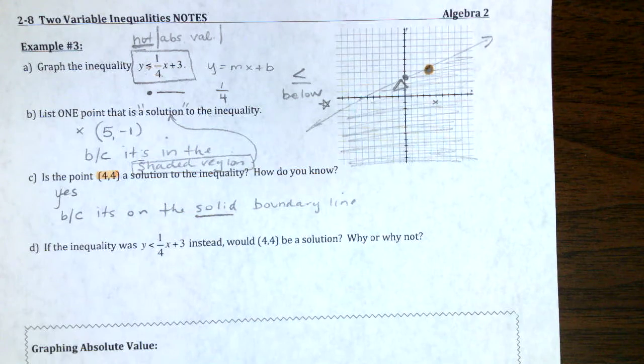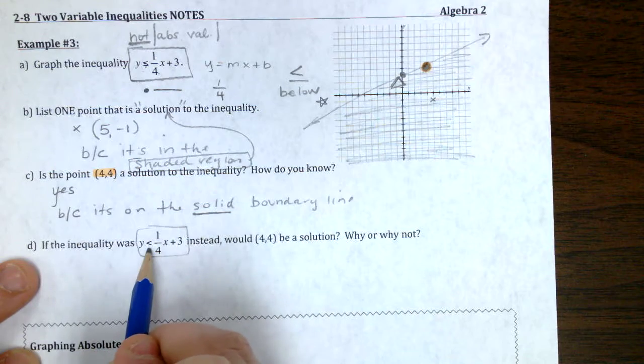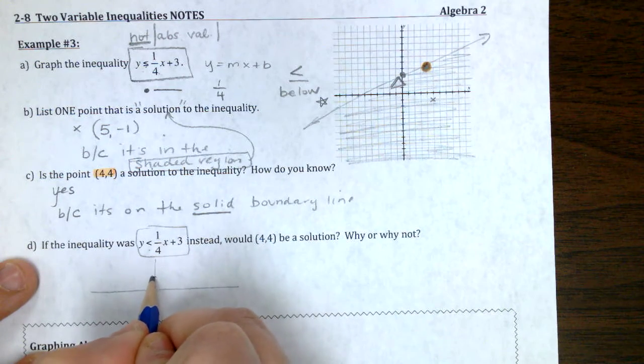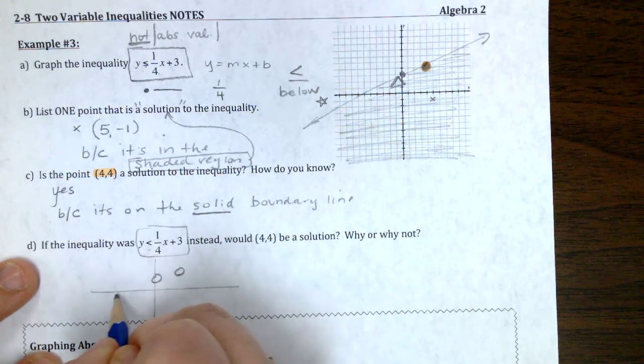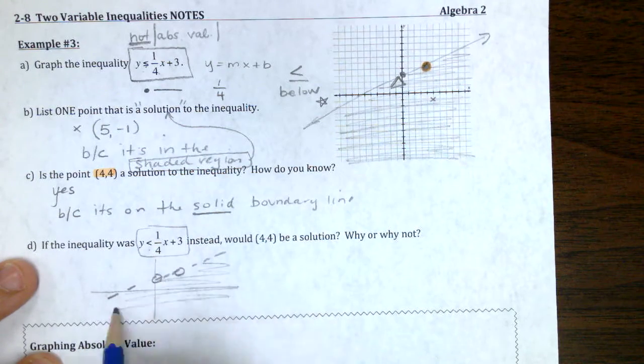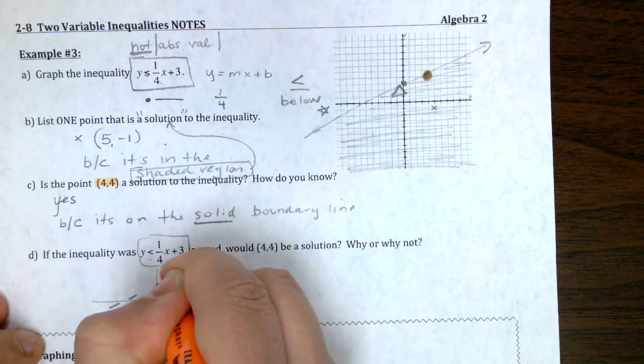Okay, and you can see that right here. If the inequality did not have an equal sign underneath, and I did this, I would have an open circle and an open circle. It would look like this, and I would shade everything below. And the question is, is this now a solution, what I just highlighted?